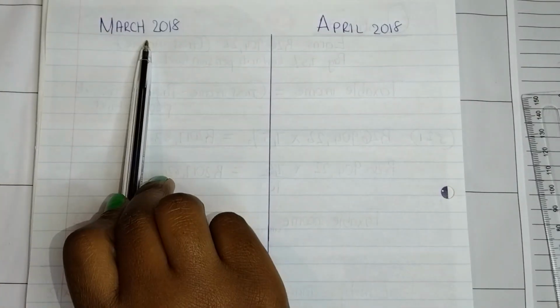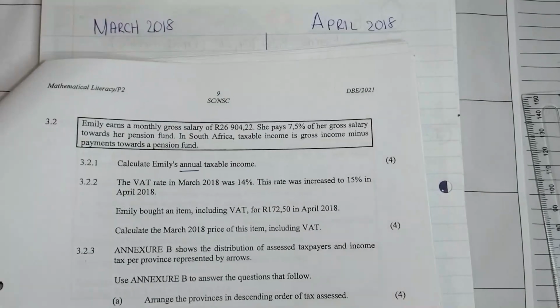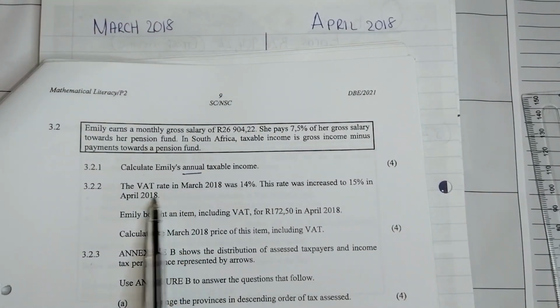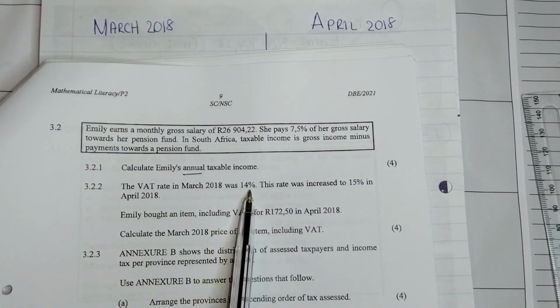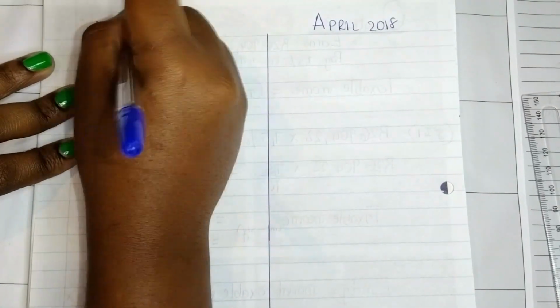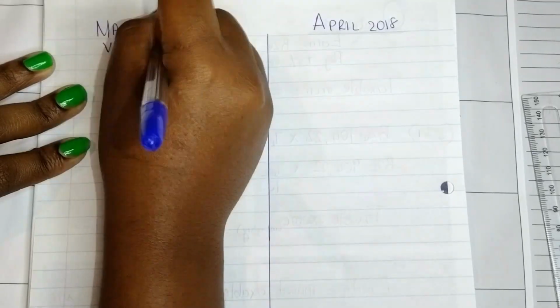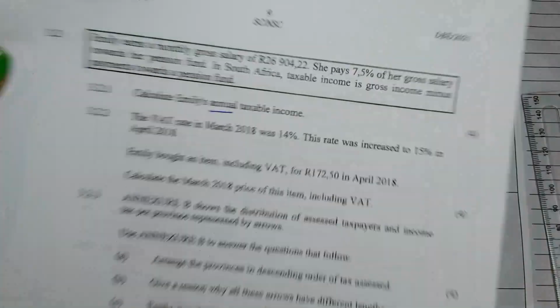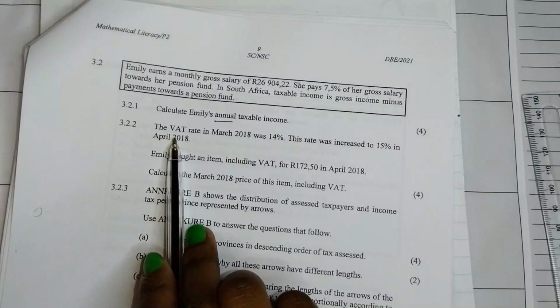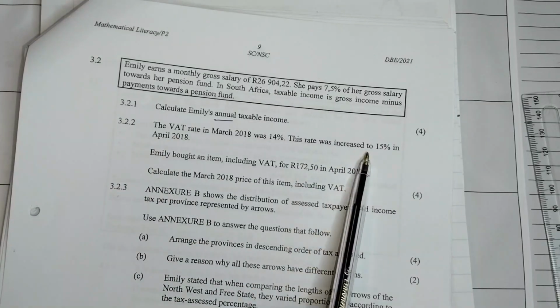So this is for March 2018, and this is for April 2018. For March 2018, we are told that the VAT rate was 14%. For April 2018, we're told that the VAT was increased to 15%.